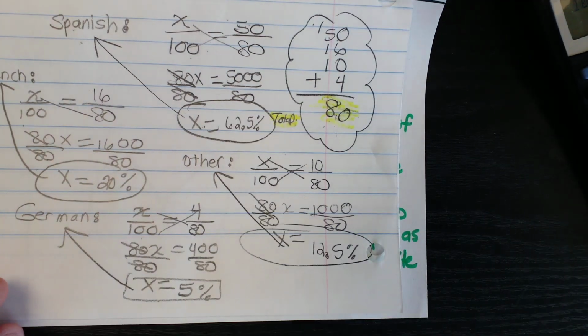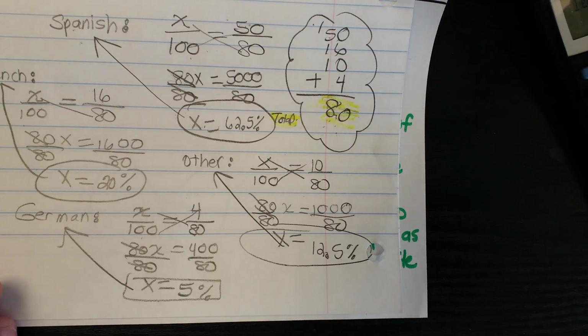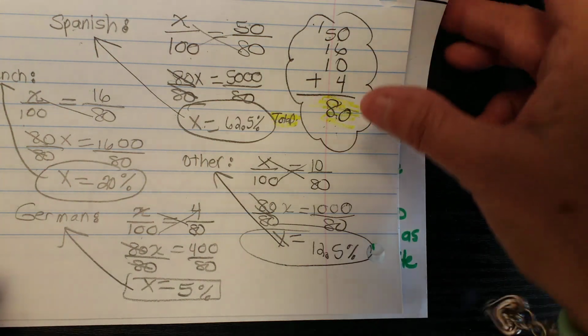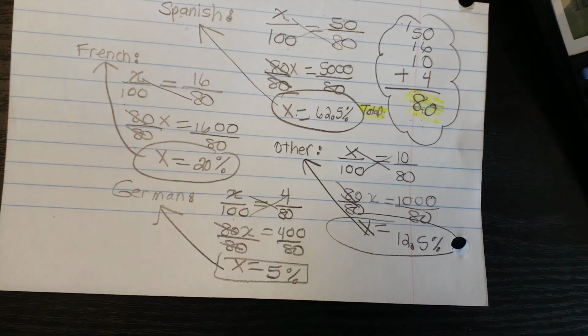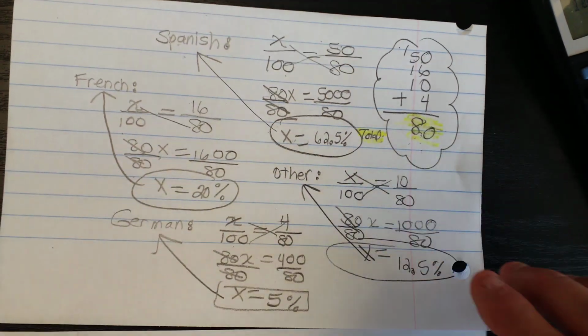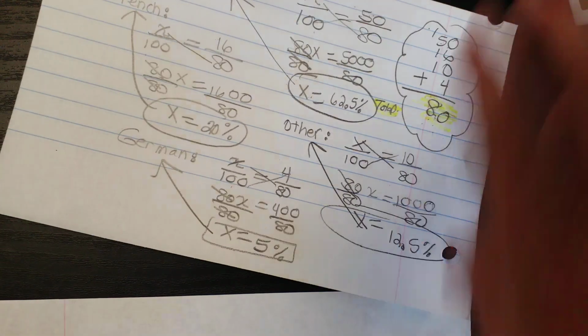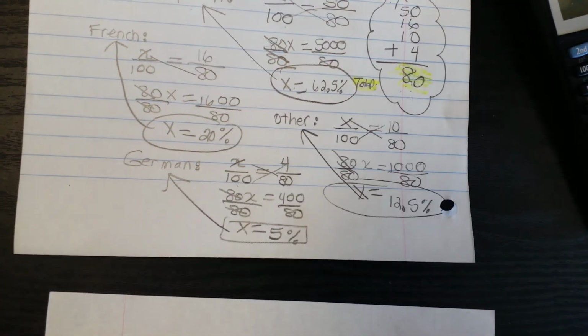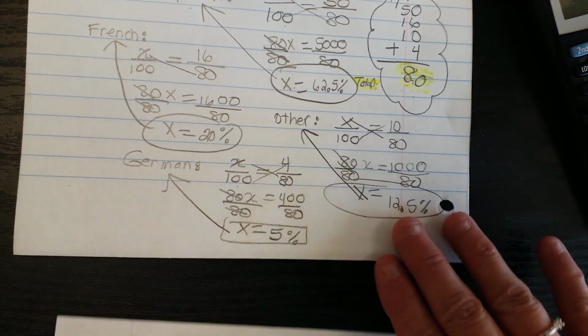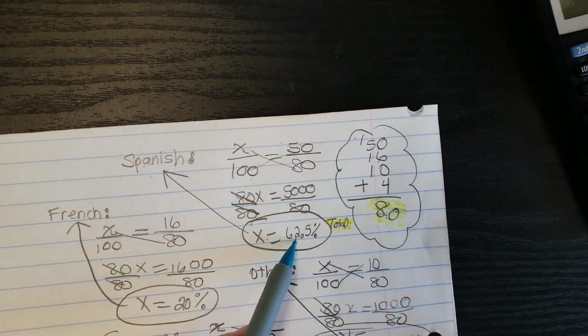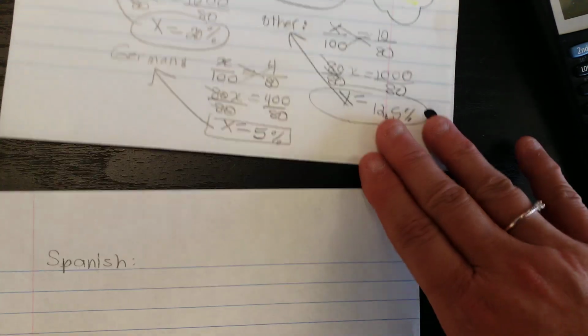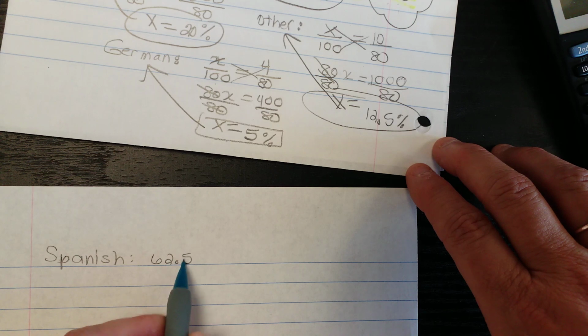All right, so we have what we need to create the circle graph. Now we need to make the graph. So what I'm going to do right here, give me a minute. I'm going to just keep our information right here. And we're going to go ahead and begin creating the circle graph. But before I do, let's kind of revise what we have here. We've got Spanish, 62.5%.